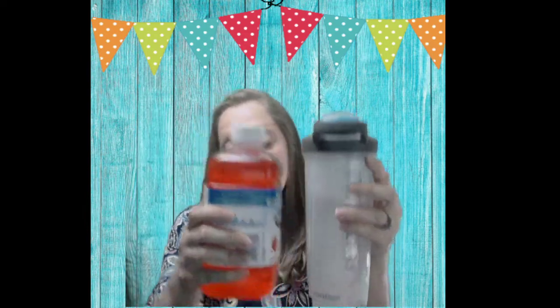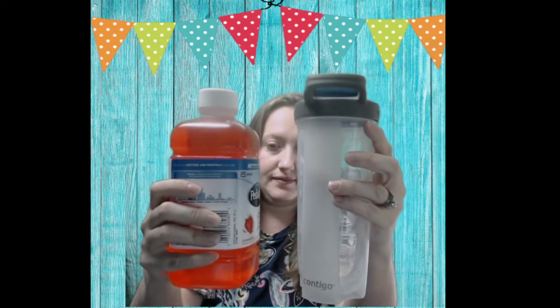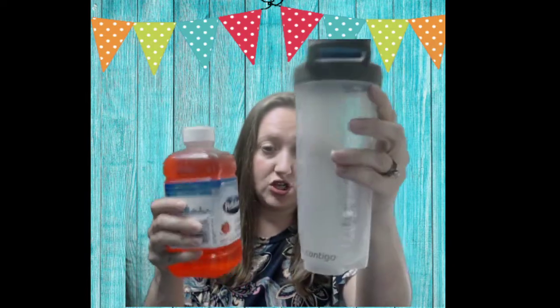Excellent job. Last one. Let's look at this shaker bottle and the Pedialyte. Now, they are pretty close to the same size as in height-wise. This shaker bottle is actually a little bit bigger. What do you think? Are they equal? Is the shaker bottle bigger? Is the Pedialyte bigger? Meaning which one can hold more liquid? Shaker bottle can hold more? Pedialyte can hold more? Or are they equal?